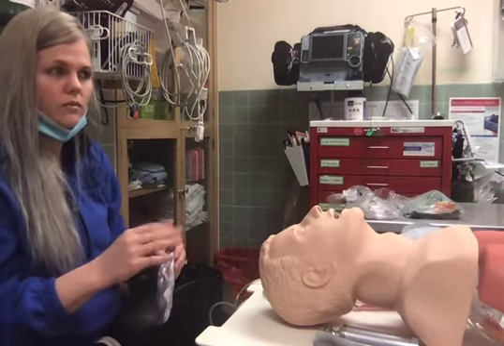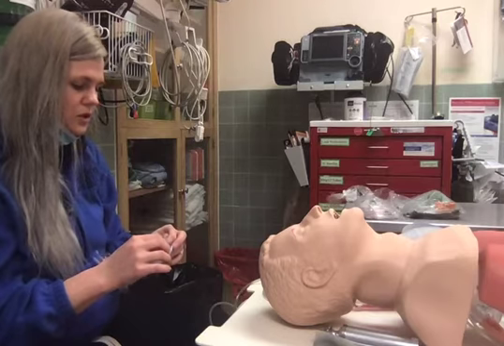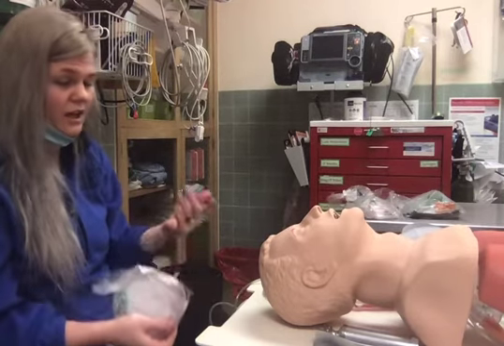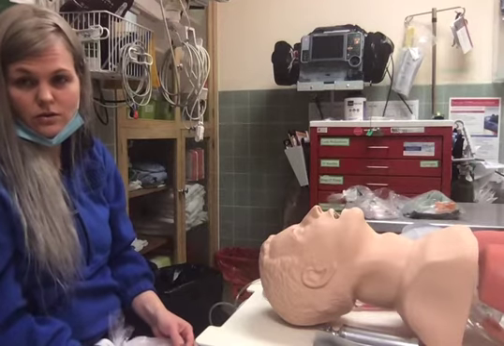The one thing that you would use this for as far as an indication, again, is just a falling SpO2 but a normal end-tidal CO2.